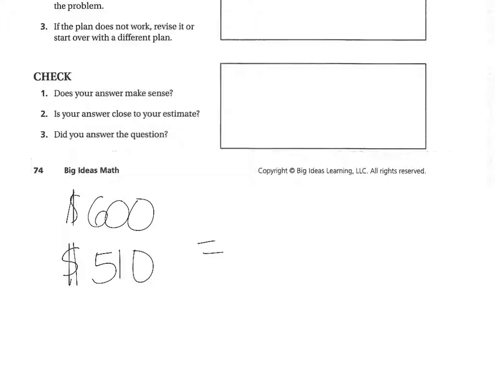If Devin made $600 and he spent $510, does it make sense that he has $90 left? And the answer is yes. Now I need to double check. Did I answer the question fully? It asks how much money did Devin have at the end of September?